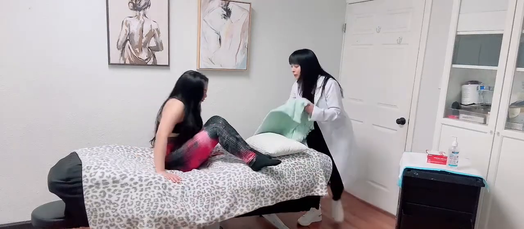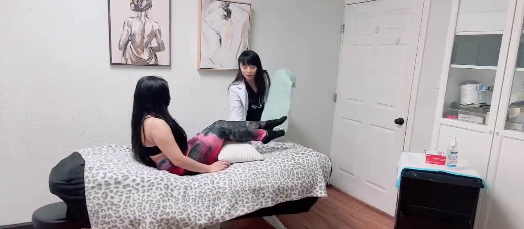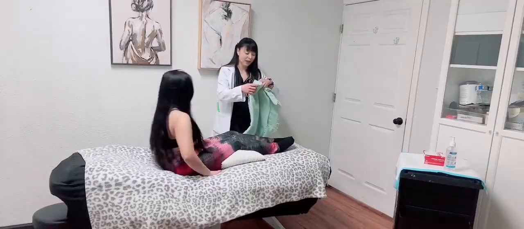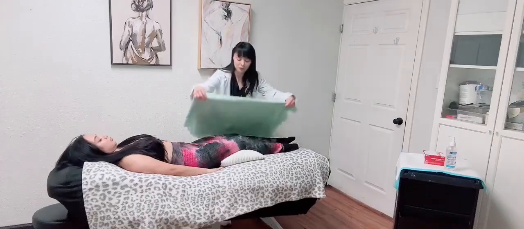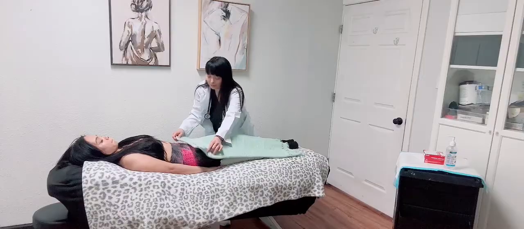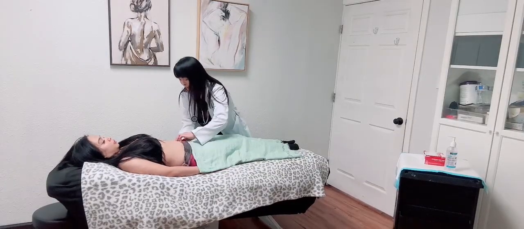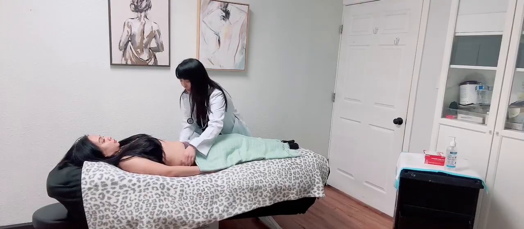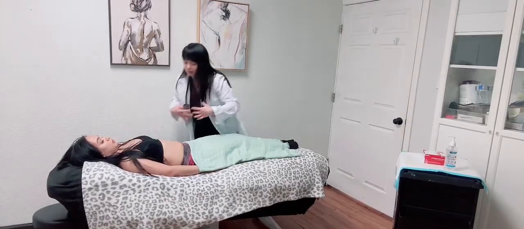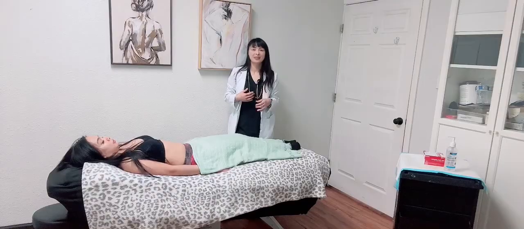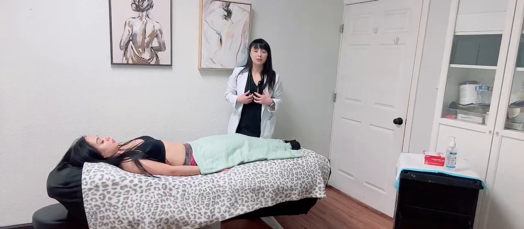Alright. So I'm going to put a pillow underneath your legs so that your abdomen can be relaxed. Okay? Then I'm gonna drape you for your privacy. And then I'm gonna pull this a little bit. Alright. Perfect. So, the first thing that I will need to do during abdominal assessment is to inspect.